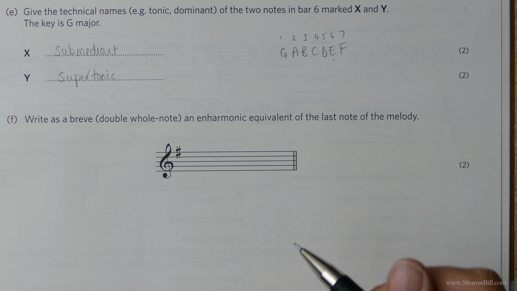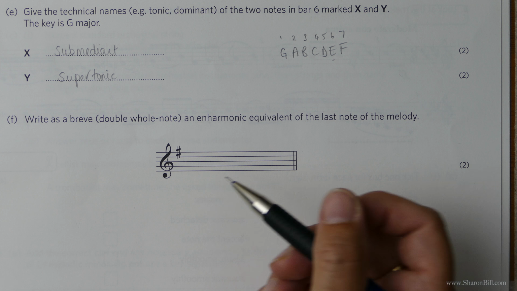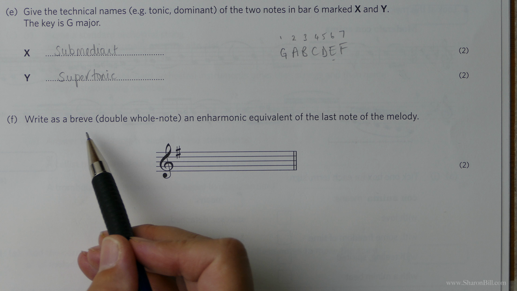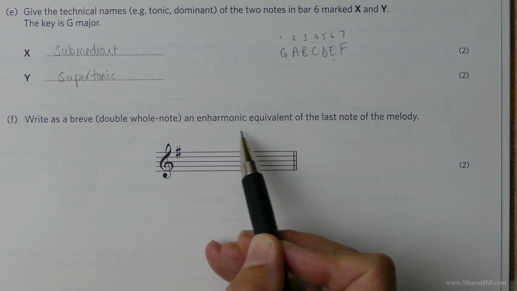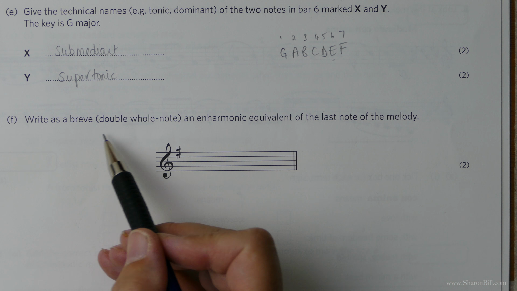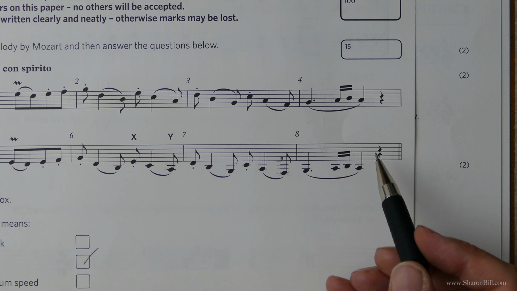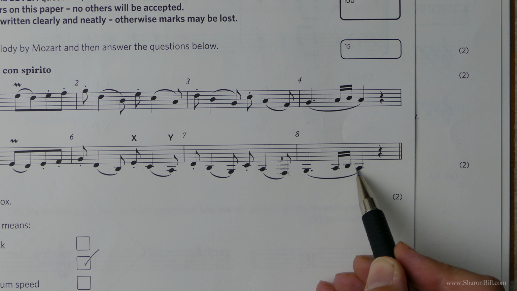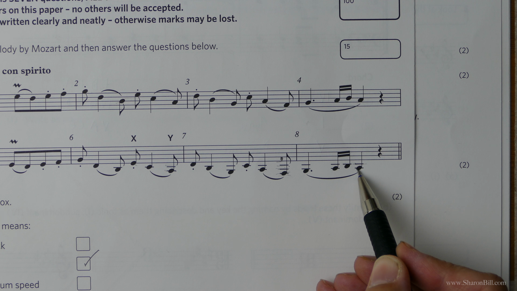Next question, so this is the last question relating back to that extract. We need to write as a breve an enharmonic equivalent of the last note of the melody, a double whole note or a breve, the last note of the melody. And so the last note of the melody is the A below middle C. So let's look at how that could look.